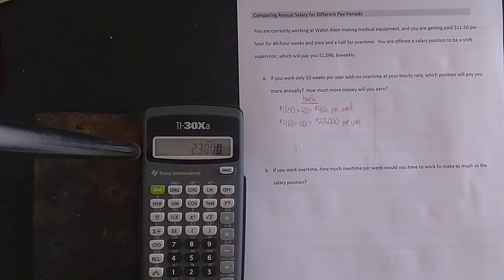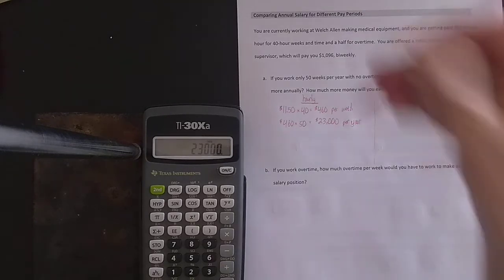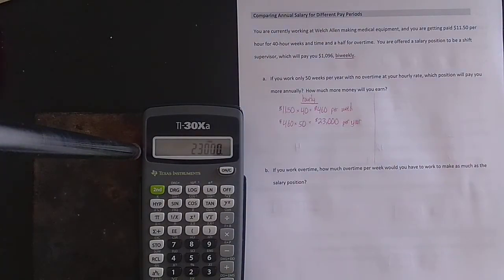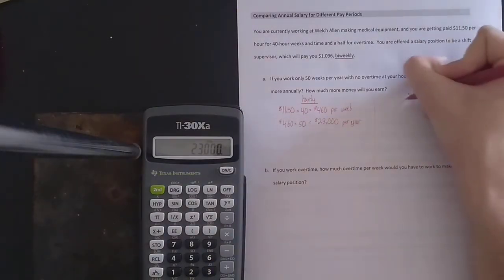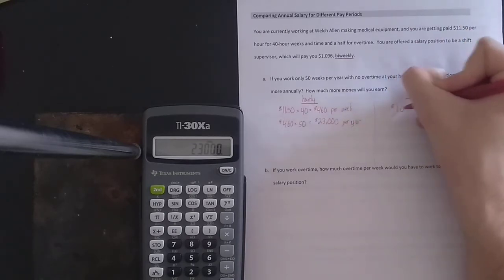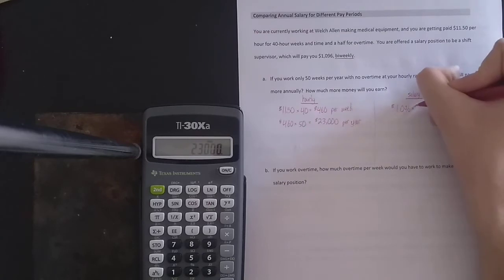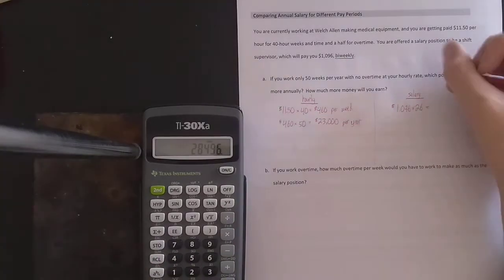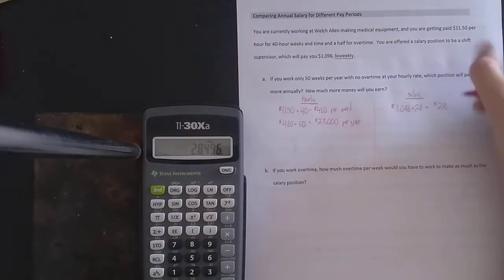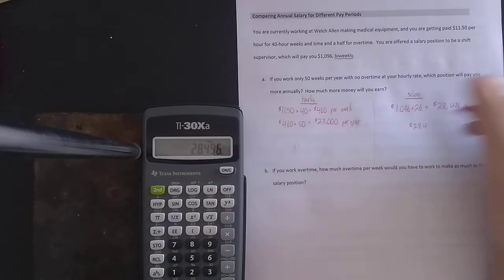Okay? Now, what if they get this promotion, and they instead earn $1,096 bi-weekly? Remember, bi-weekly means you get paid every other week. That means 26 times per year. So if they make $1,096 per pay period, and there's 26 pay periods, that means they're going to make $28,496 per year. So we look at the two of these, and we see that the salary is greater than the hourly pay.